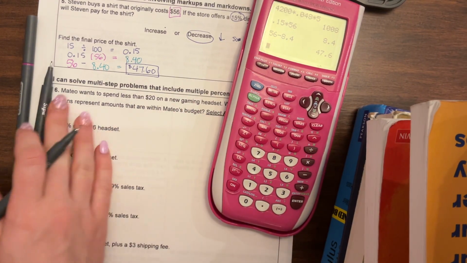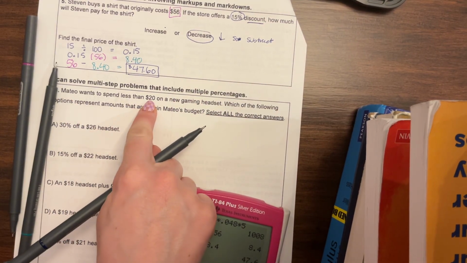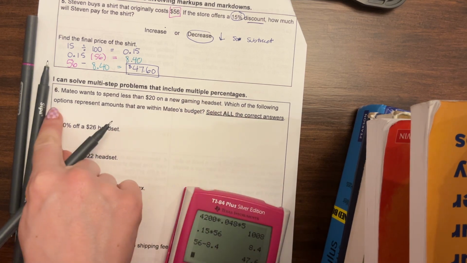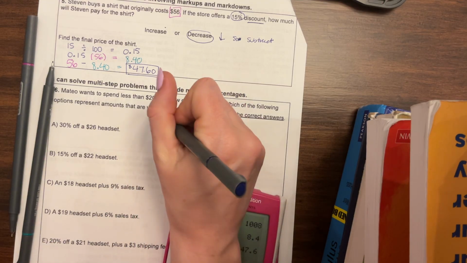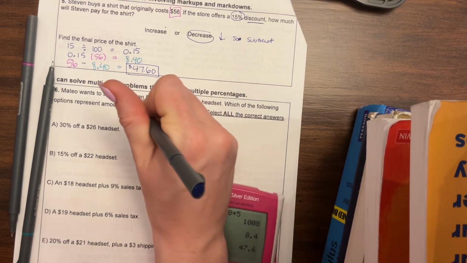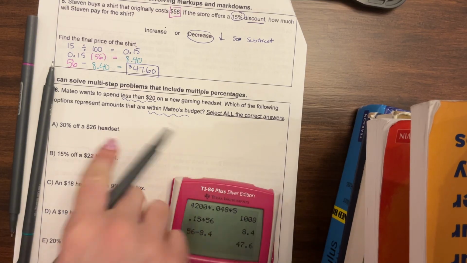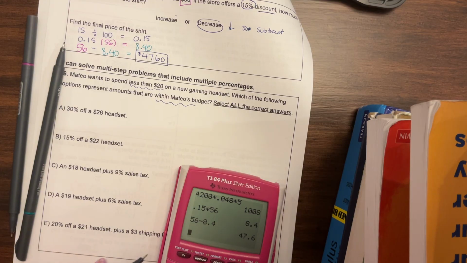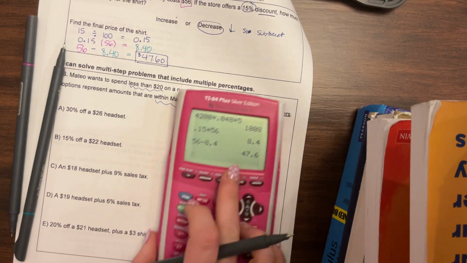All right, so this one says, Mateo wants to spend less than $20 on a new gaming headset. Which of the following options represent amounts that are within Mateo's budget? So within Mateo's budget means that it has to be smaller than $20. Select all of the correct answers. So I have to try all of these and figure out which ones of these will be less than $20.